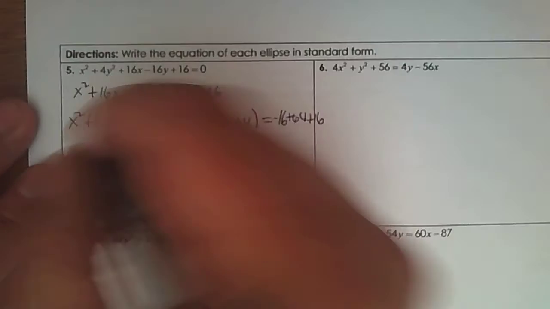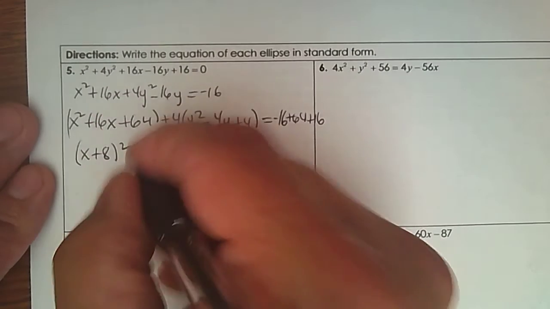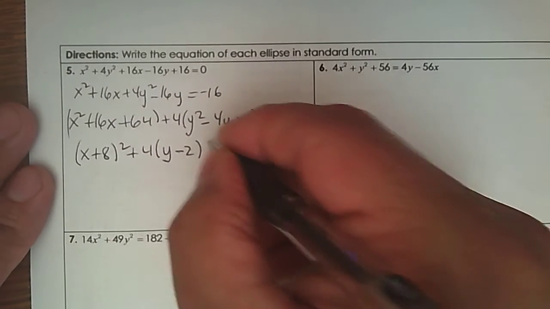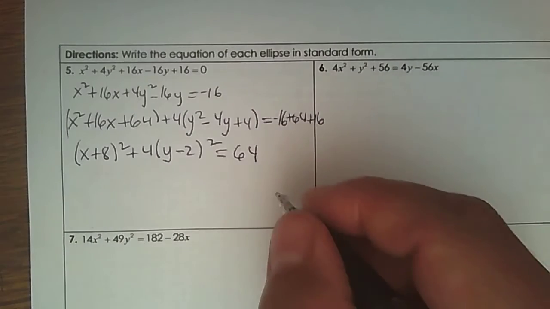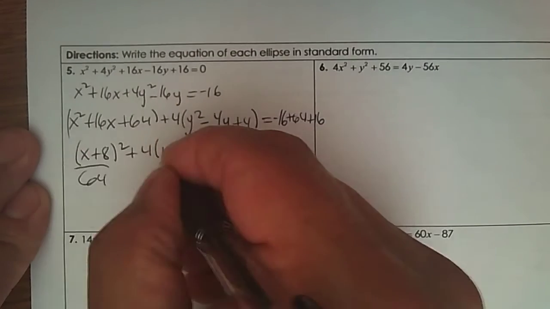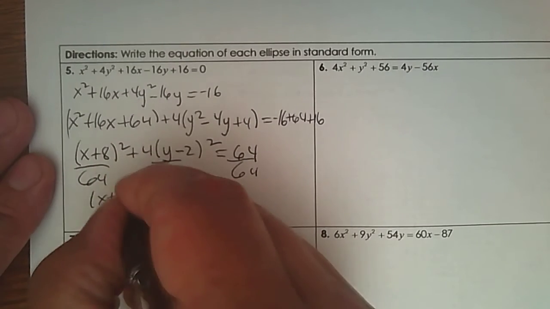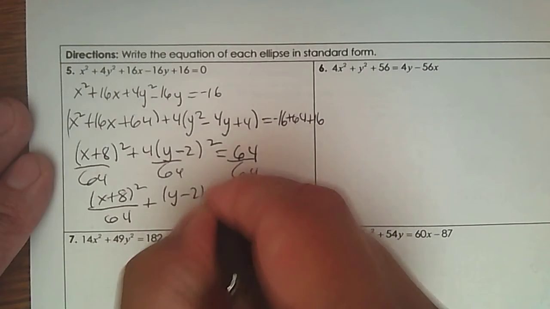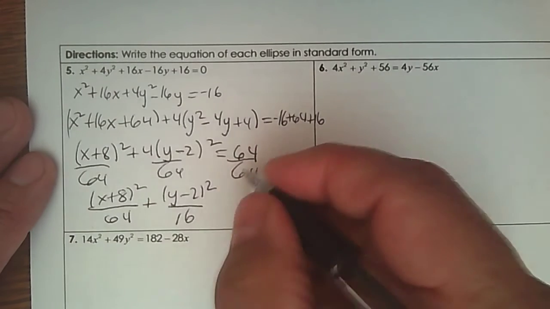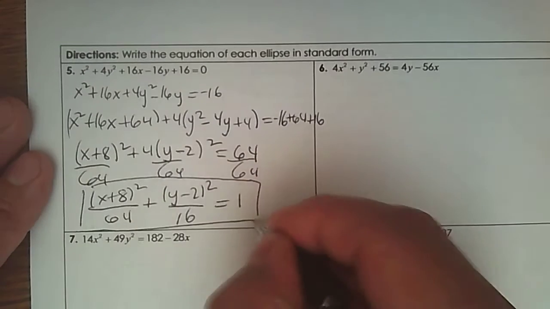So we're going to factor. So this is x plus 8 squared, we have a 4 in front, and then factor y minus 2 squared, and then the right side combines to 64, and then divide. So we're going to divide everything by 64, and our end answer is x plus 8 squared over 64. 4 goes into 64 16 times, and then 64 divided by 64, that's 1.